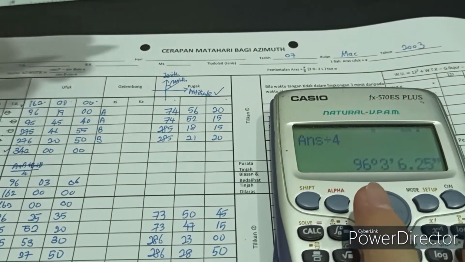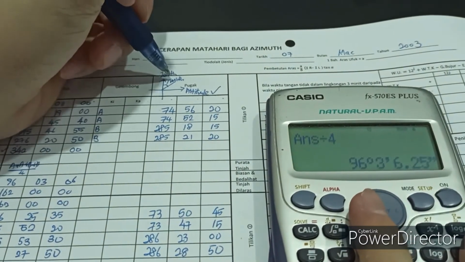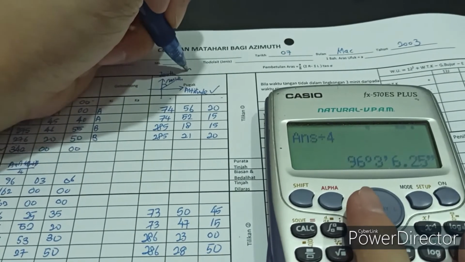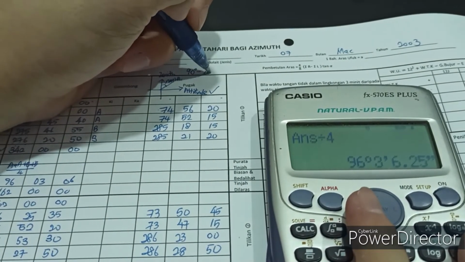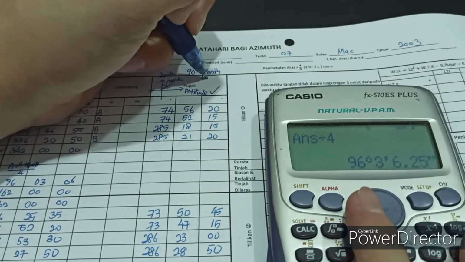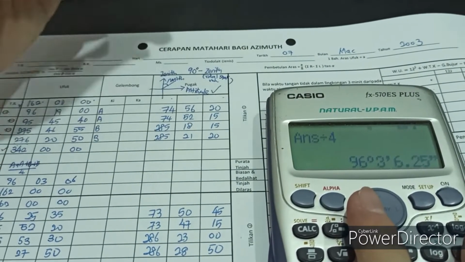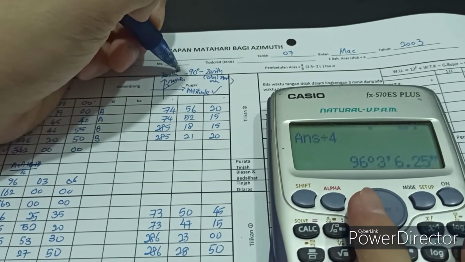This is a zenith angle. So how to get the altitude value? We have to take 90 degrees minus the zenith angle, or the total station value, so that we can get an altitude angle.